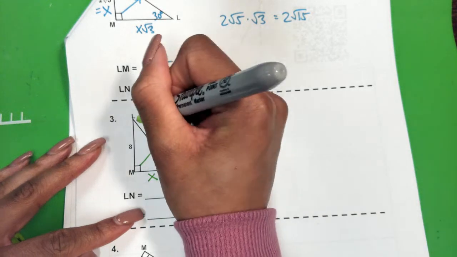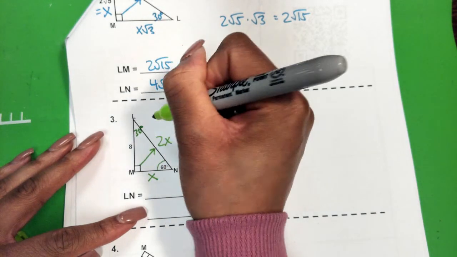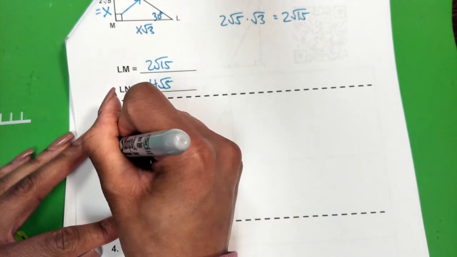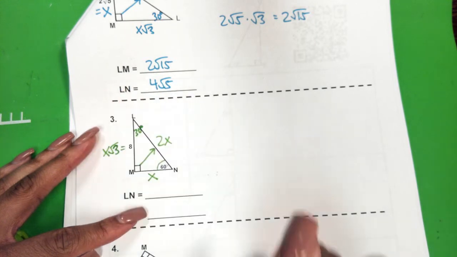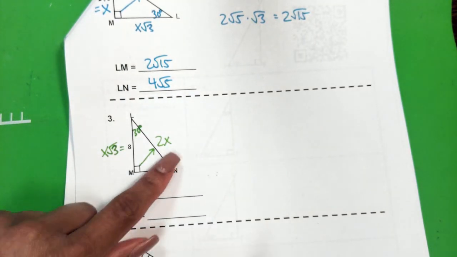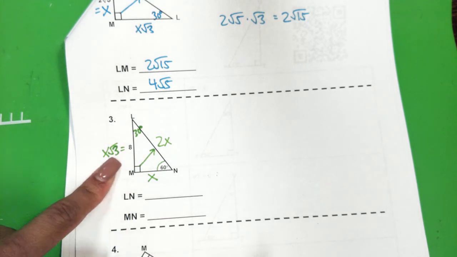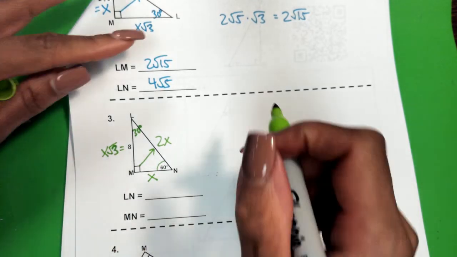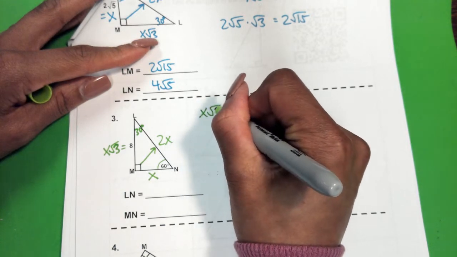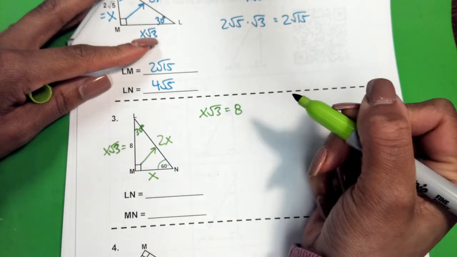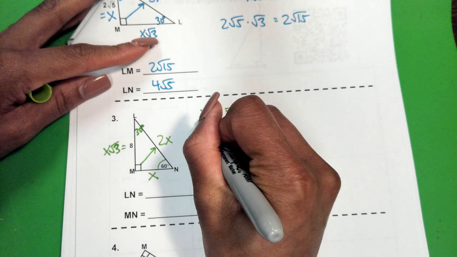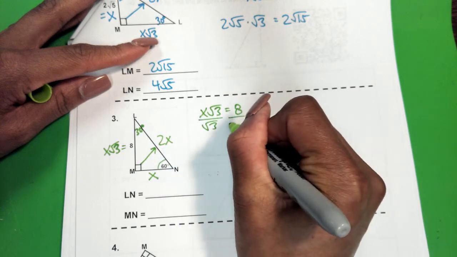Note how this changed. And then the corner right next to 30 degrees is x square root of 3. And so now I need to solve for 2x and x. Well, I have x square root of 3 is 8, and I need to solve for x. So x square root of 3 is equal to 8, and I'm going to divide by square root of 3 in order to solve for x.